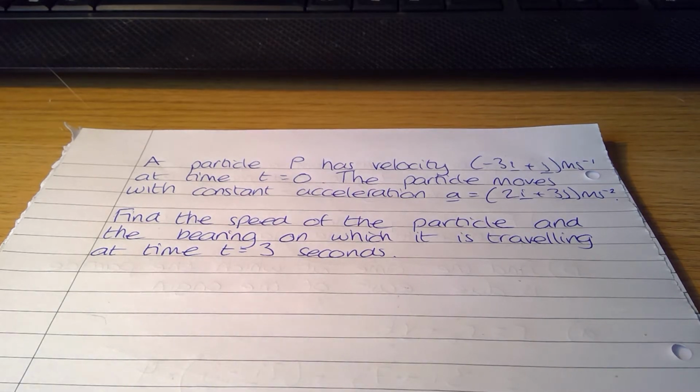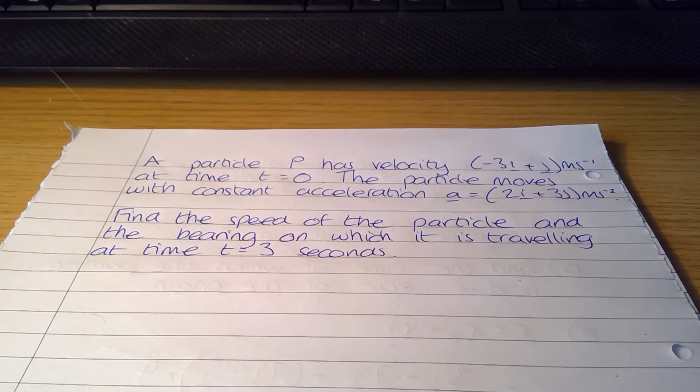Okay, so we've got a question about using vectors in kinematics. The particle P has velocity minus 3i plus j meters per second at time t equals 0. The particle moves with constant acceleration a equal to 2i plus 3j meters per second squared. Find the speed of the particle and the bearing on which it is travelling at time t equals 3 seconds.